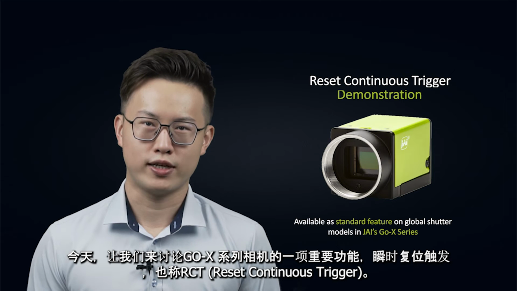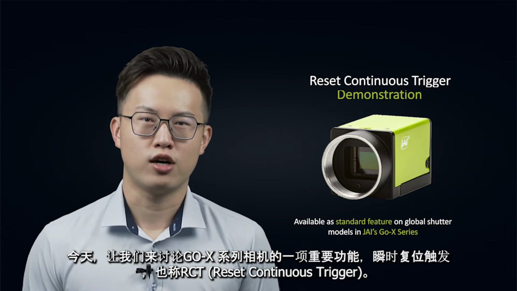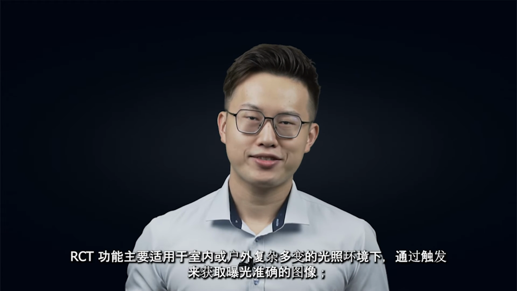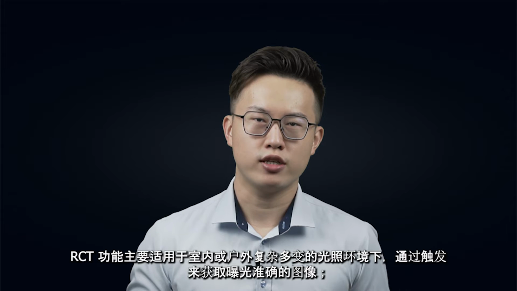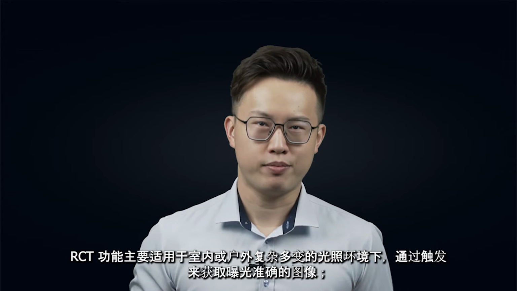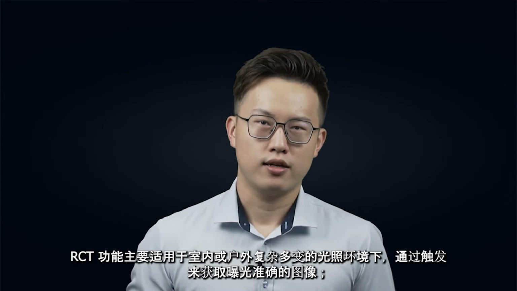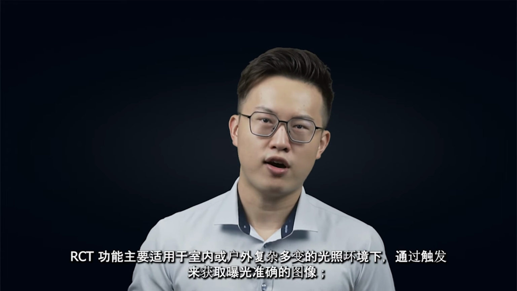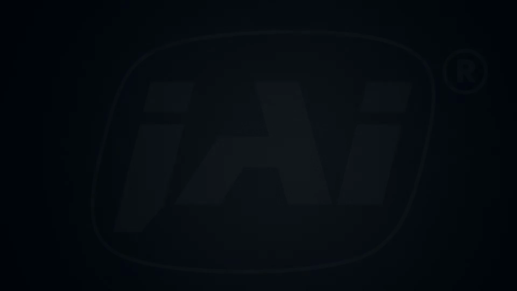Today, we'll be talking about the Reset Continuous Trigger (RCT) function available as a standard feature on JAI Go-X series global shutter cameras. RCT is designed for applications where you are using triggering to capture images, but your scene lighting keeps changing throughout the day, or even between two triggered images. This might happen in outdoor applications or even in indoor applications where there's also a lot of ambient lighting.